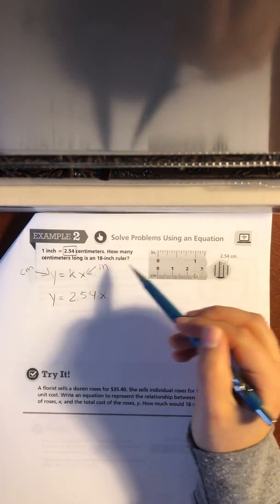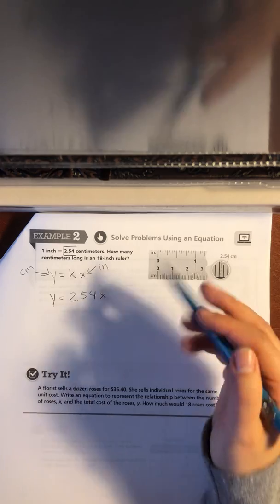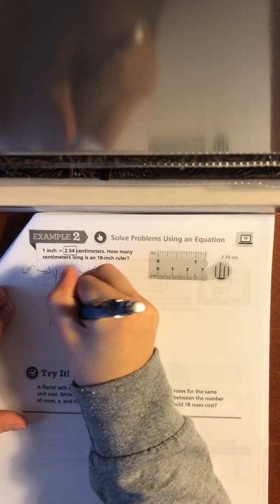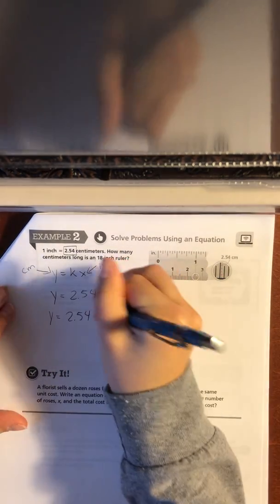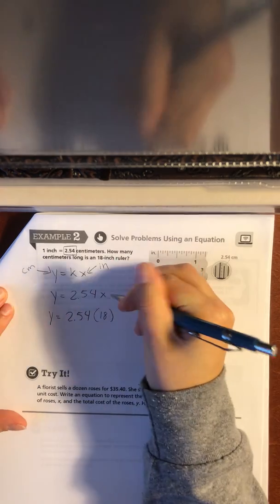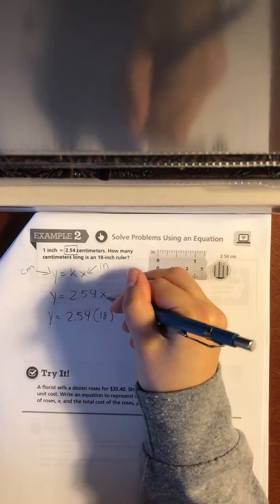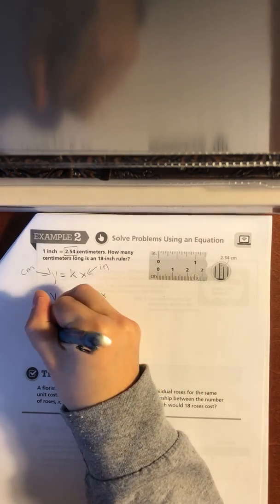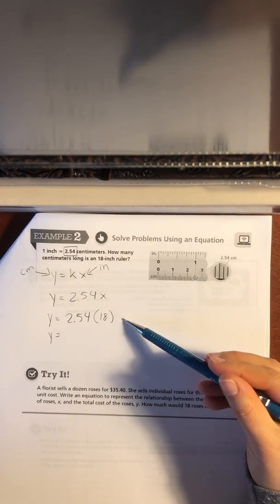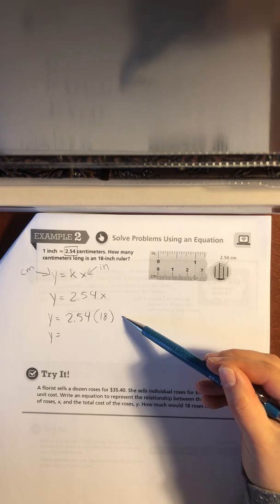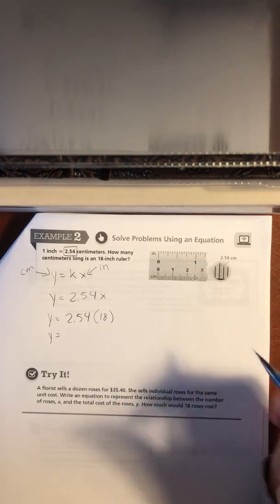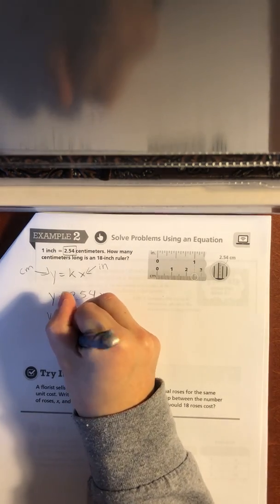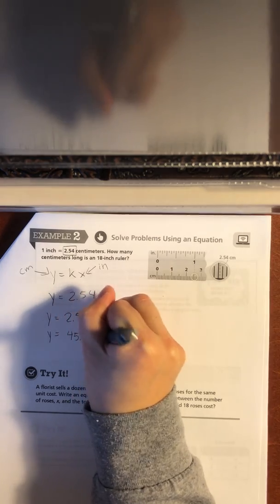Now, how many centimeters long is an 18-inch ruler? If I want to figure that out, what I can do is plug in 18 for x, because remember, x is our inches. Now, y equals 2.54 times 18, and if you put that in the calculator or do it longhand, you're going to get 45.72 centimeters.